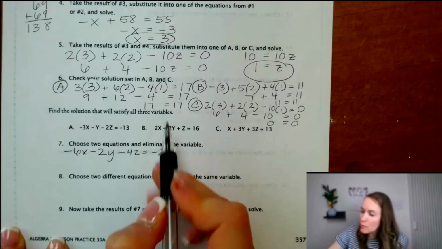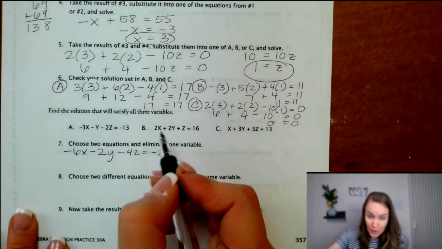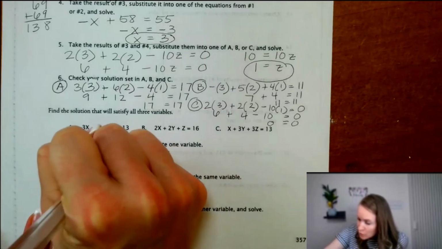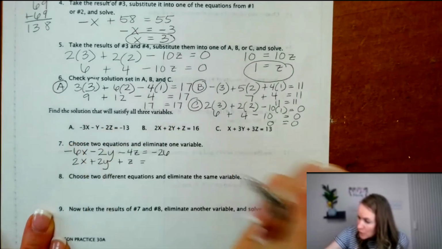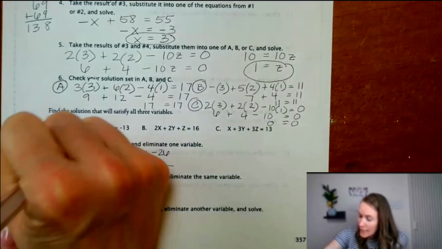Okay, and then I'm just going to write down b just like it is, and we're going to eliminate y. So 2x plus 2y plus z equals 16. That looks really good. And add those together.